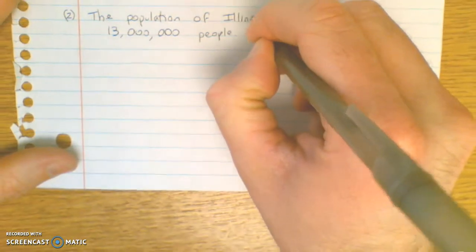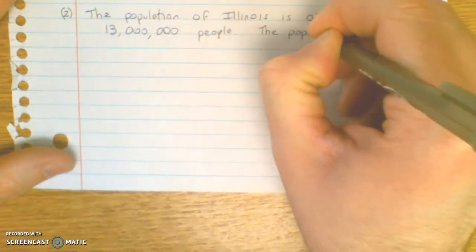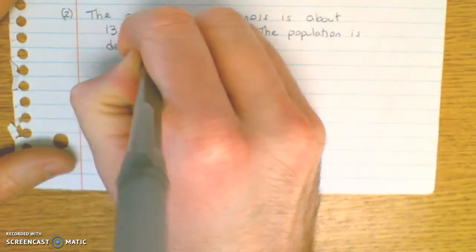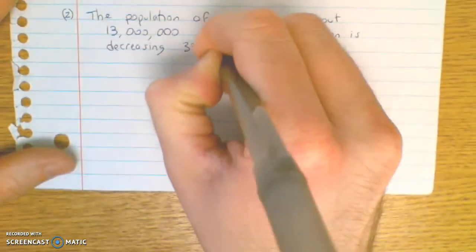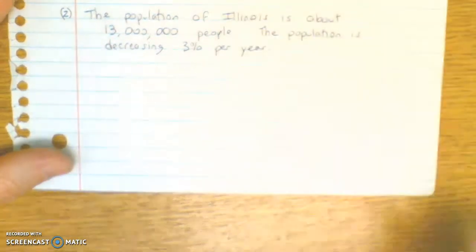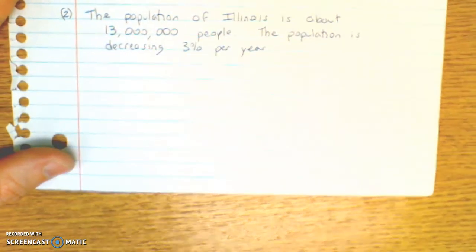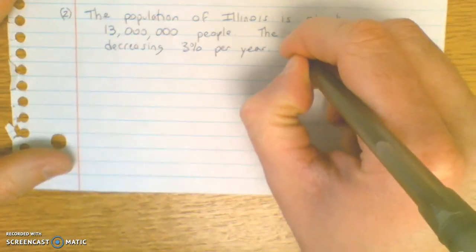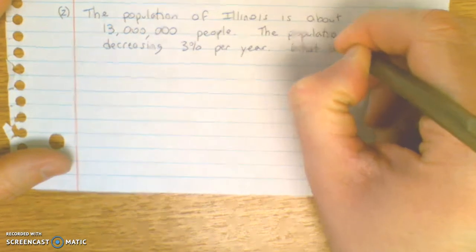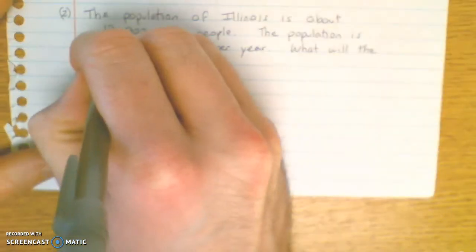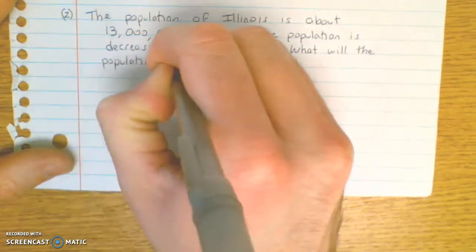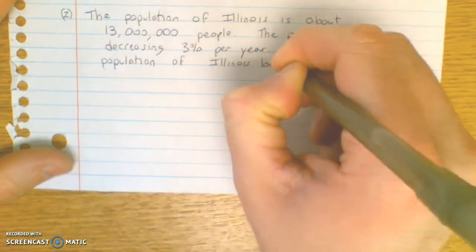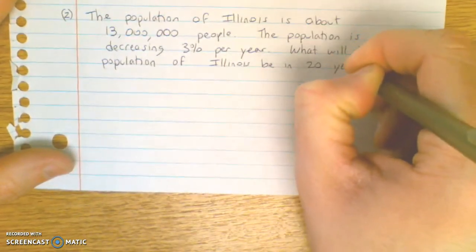However, the population is decreasing 3% per year. What will the population of Illinois be in 20 years?